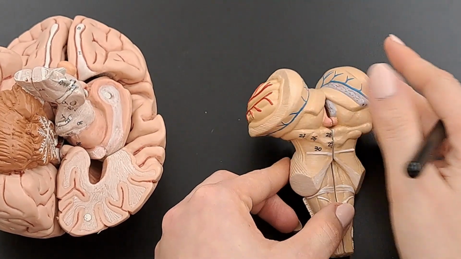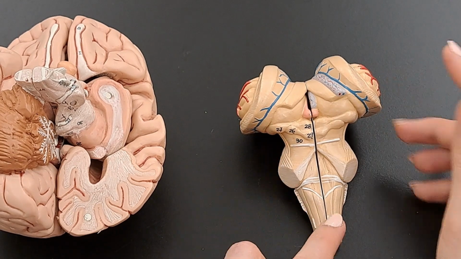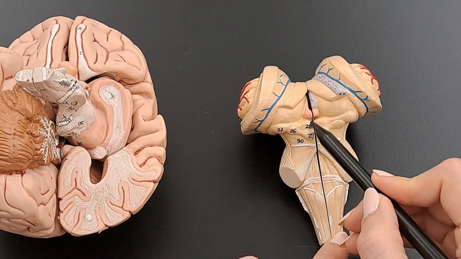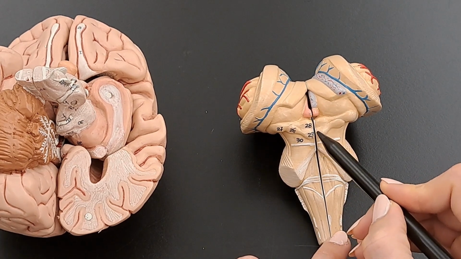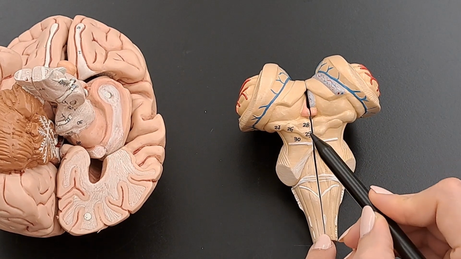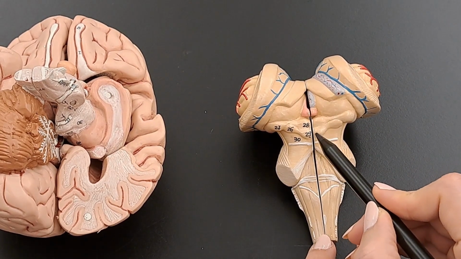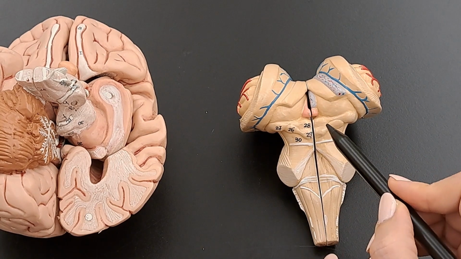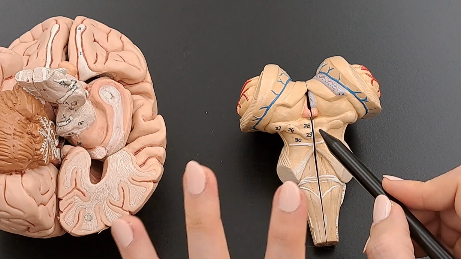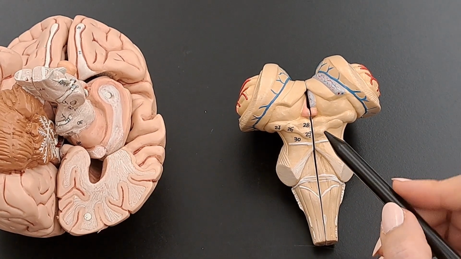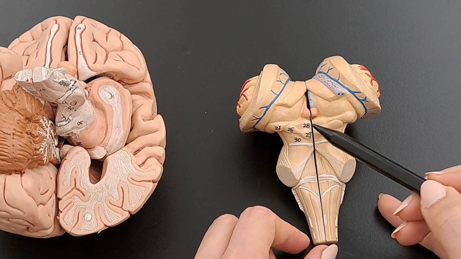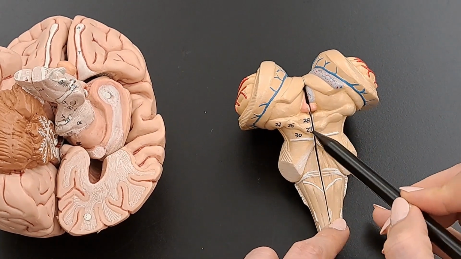On the midbrain, posteriorly, which is this part, we have 4 colliculi, 2 superior and 2 inferior. We have the superior colliculus, these 2, and we have the inferior colliculus, these 2. The 4 form the Corpora Quadrigemina. Quadri means 4. Remember, the Corpora Quadrigemina is located on the posterior aspect of the midbrain.